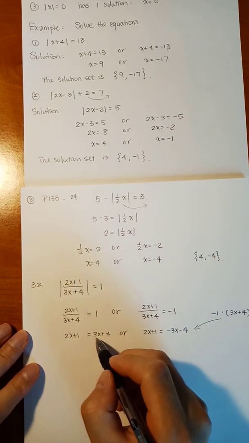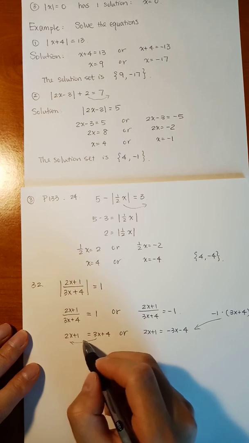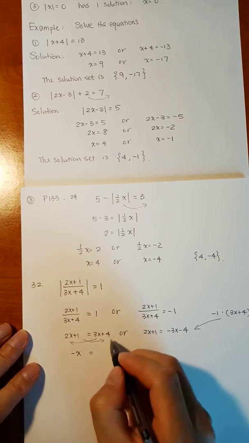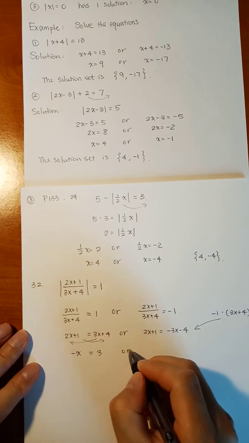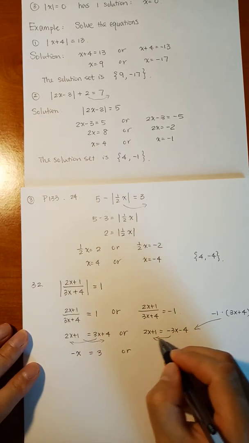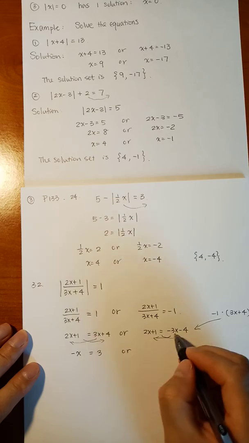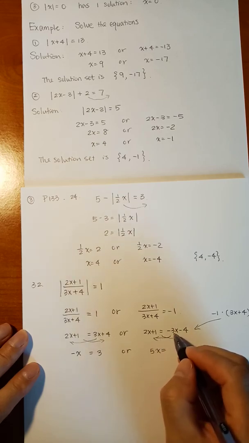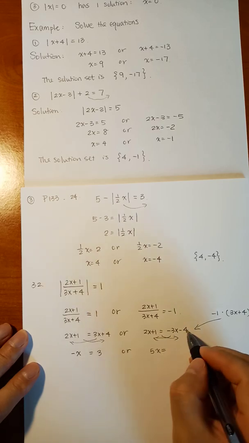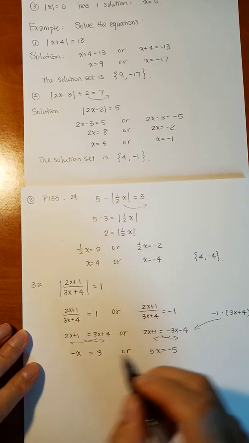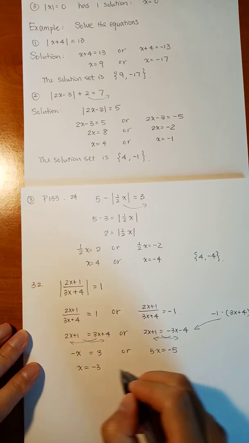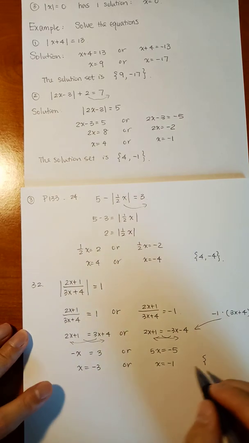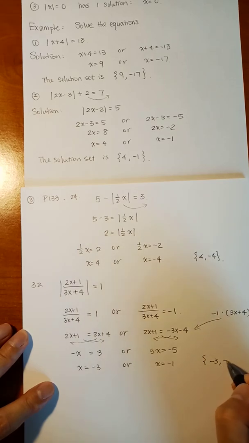Let's solve them. So 3x to the left side, 1 to the right side. You get a negative x, 2x minus 3x, negative x. 4 minus 1, 3. Negative 3x to the left side, 1 to the right side. 2x plus 3x, 5x. You move to the left side, it becomes plus positive 3x. Negative 4 minus 1, negative 5. And here x is negative 3, or x is negative 1. So the solution set is negative 3, negative 1.